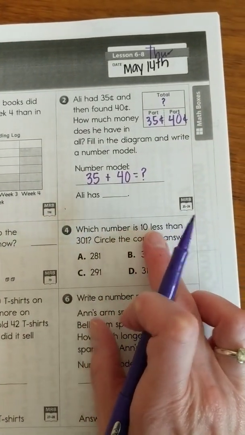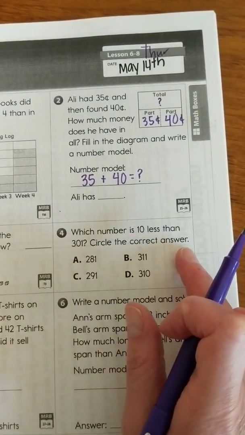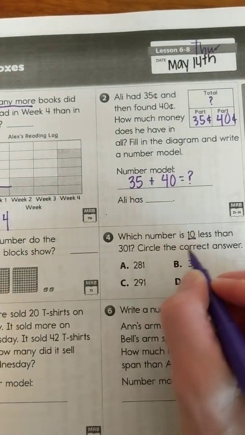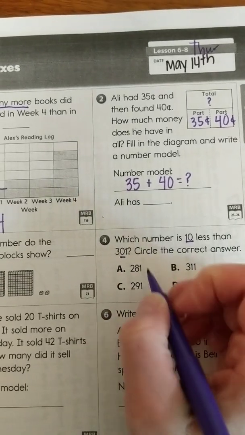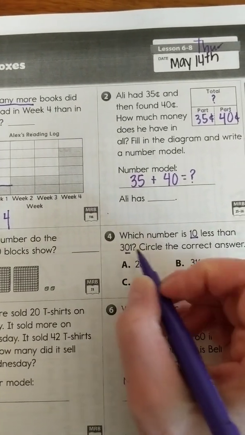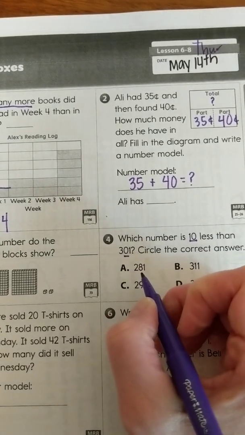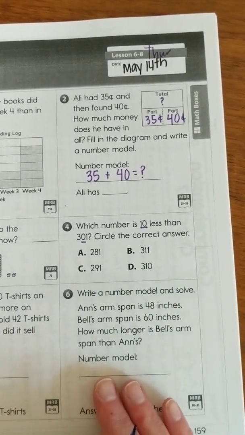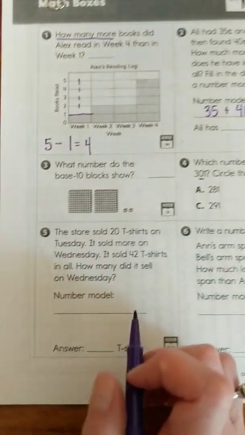Which number is 10 less than 301? Circle the correct answer. So remember, we're looking for 10 less. You want to focus on that tens place, but I already see that I don't have any tens there. So I want you to think about what you are going to need to do if you don't have any tens in the tens place, but you need to take 10 away. Give that one some thought. We did a couple of these last week, so see what you can come up with for that one.